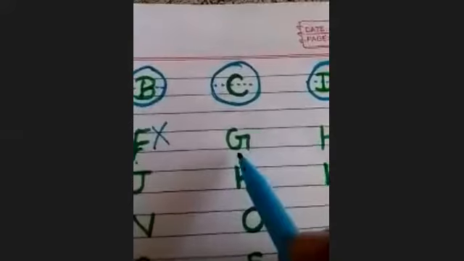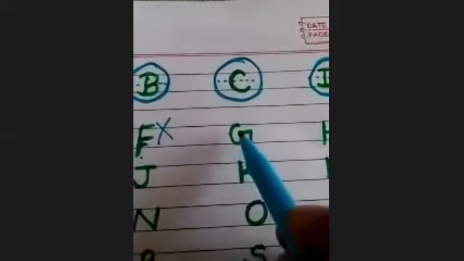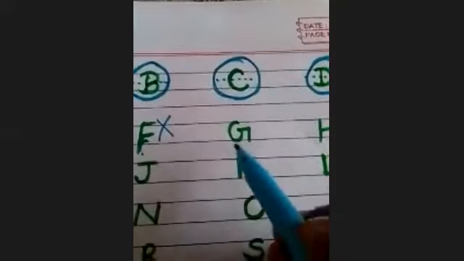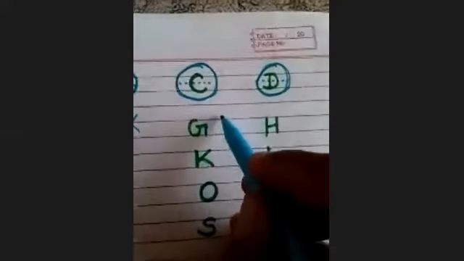Next is F. Students, check, letter F has no line of symmetry, so we will cross it. Next is letter G. Letter G, no line of symmetry, so we will cross it.